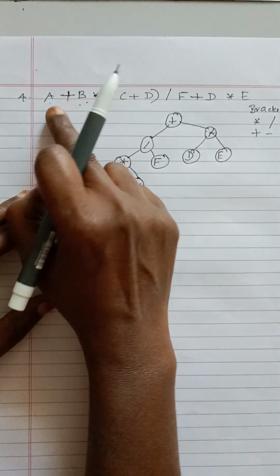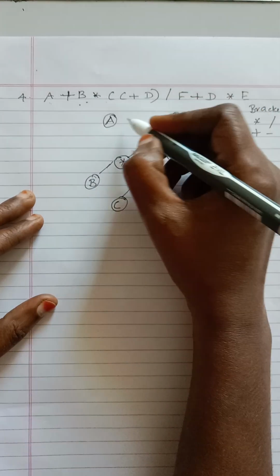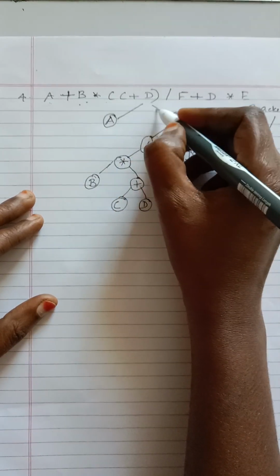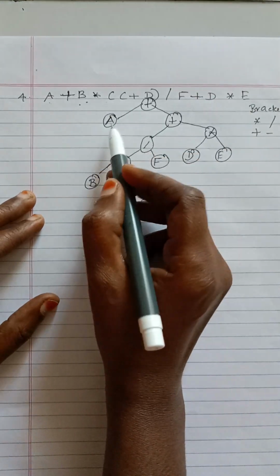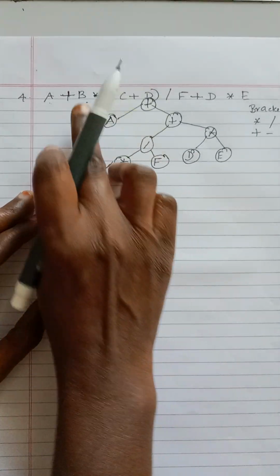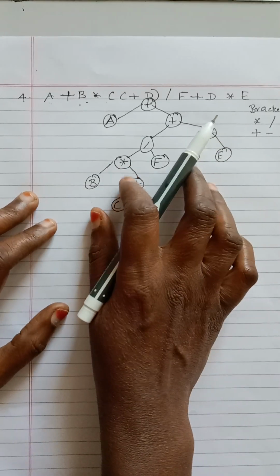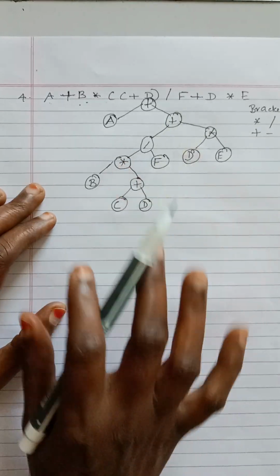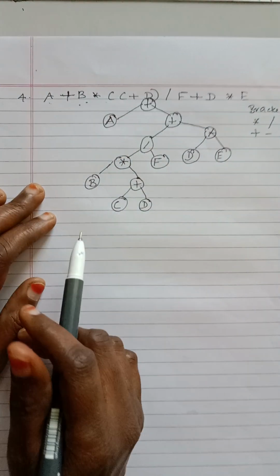Next this has to be added with a. So write a and then draw the main group, that is, this is plus. So you add a plus these two expressions. Okay, so this is the tree. We have completed the tree. So after you have completed this tree, writing the postfix expression is very easy.